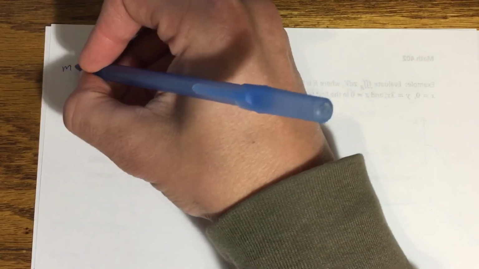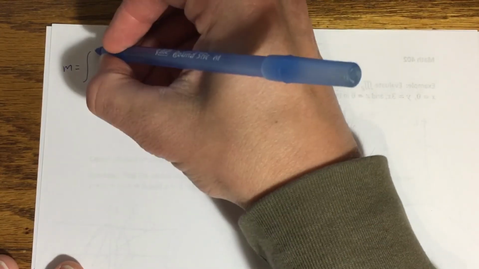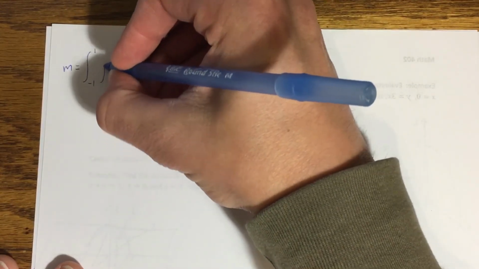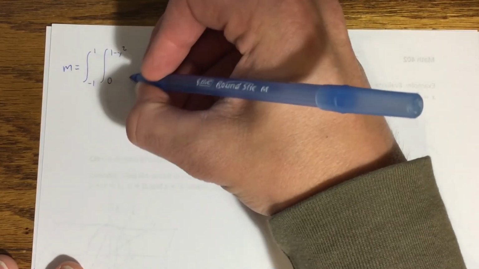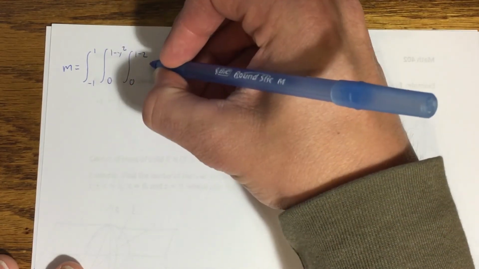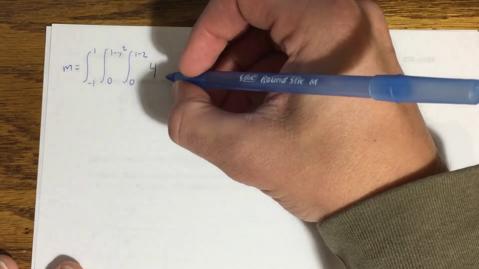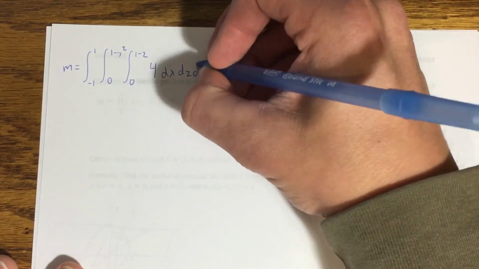Okay, so let's start by finding our mass. We're going to change the triple integral into an iterated integral, and it's going to look like this: -1 to 1, 0 to 1 minus y squared, 0 to 1 minus z of our density function, which is 4, dx, dz, dy.